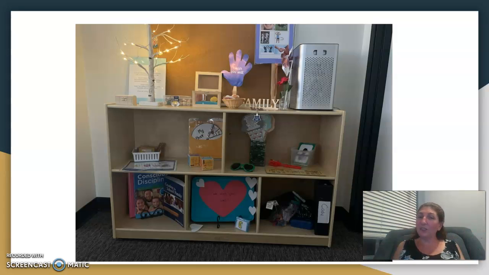I like to have a lot of visuals, so this way you can prompt them when they're in that non-regulated state and they're struggling. They have all kinds of tools that they can just see and go, oh yeah, I need to take a breath. So my second shelf has the self-regulating cubes and also some spinning wheels and lots of different fun choices that can help them calm down and regulate.